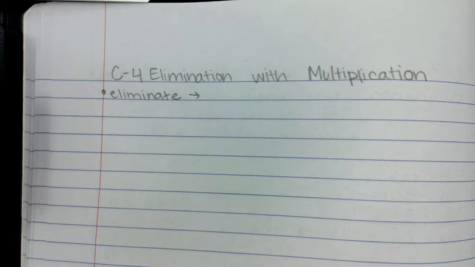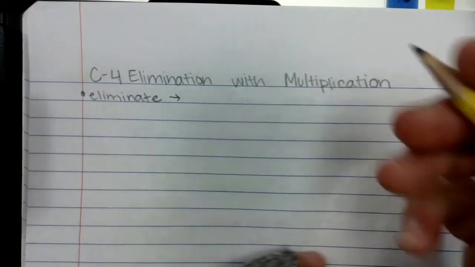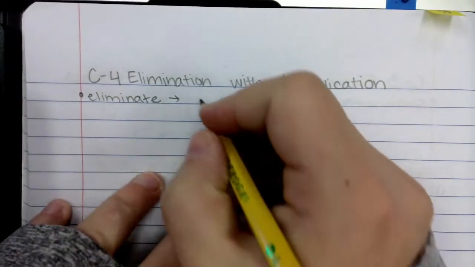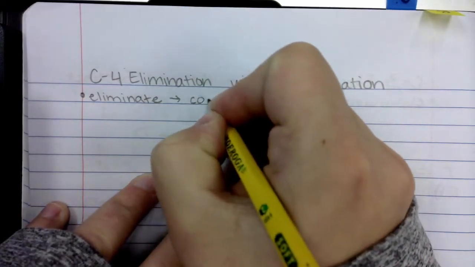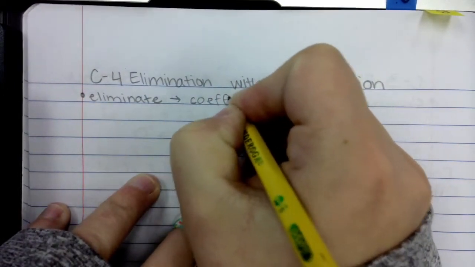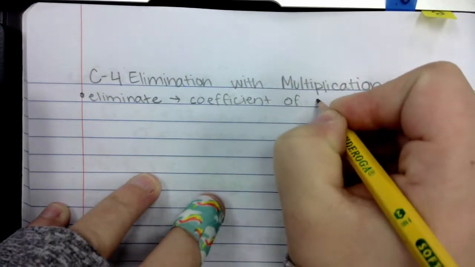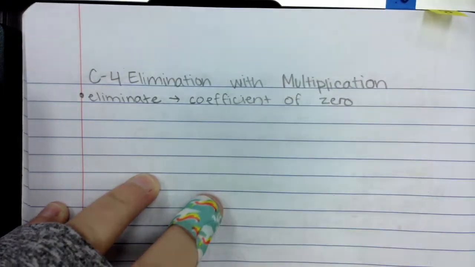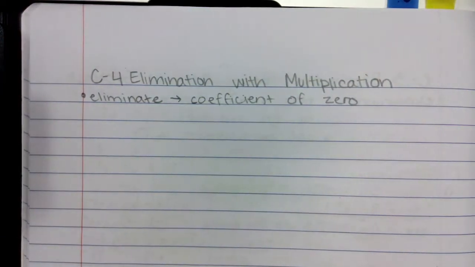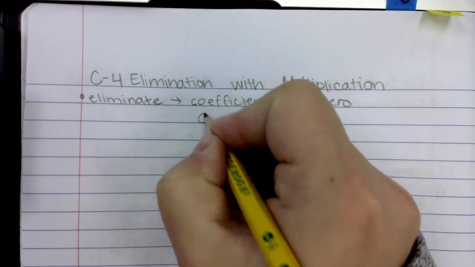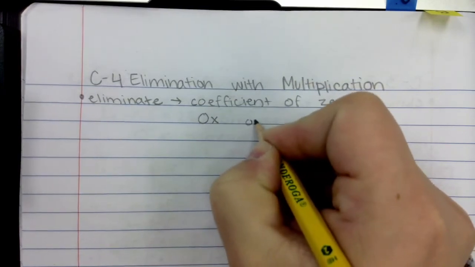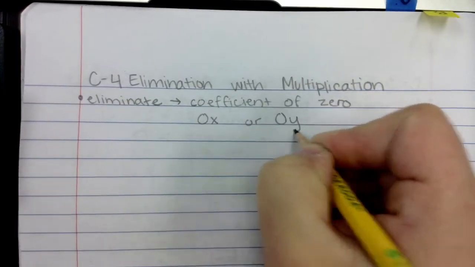Good. So in math, when we eliminate, we're going to be multiplying something by 0. So it's when we have a coefficient of 0. So that's our goal, to get that coefficient of 0. So either we want a 0x or we want a 0y. That's our goal when we do this elimination.